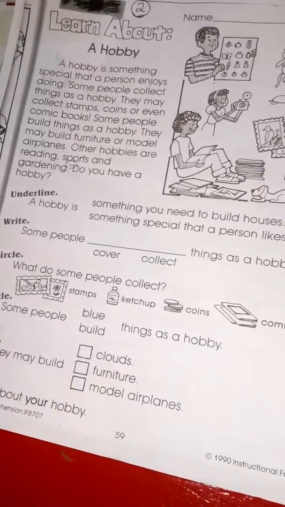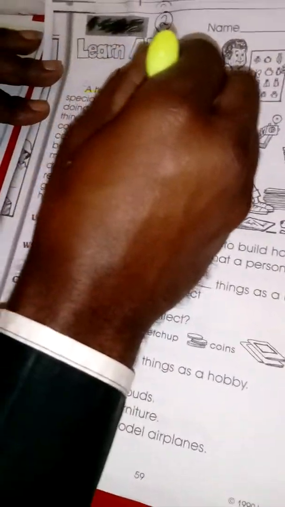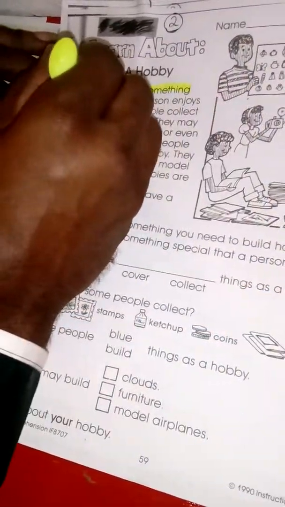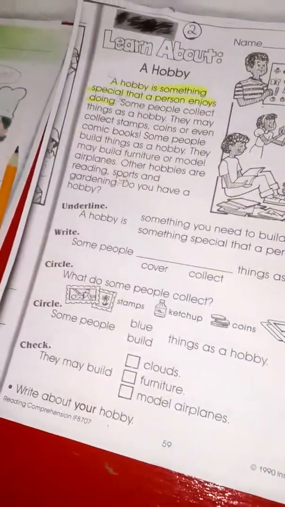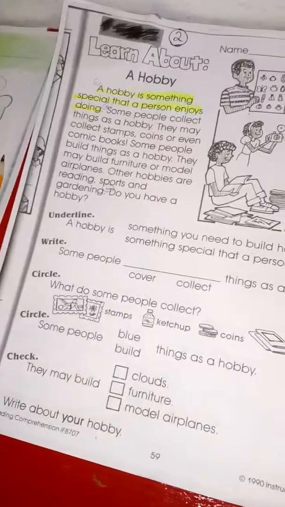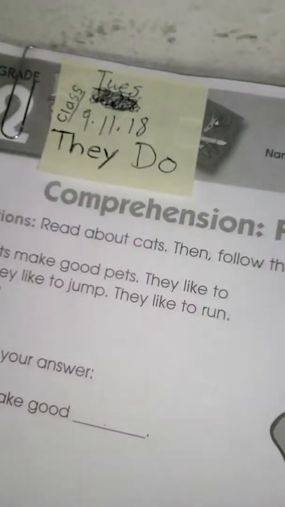So what do I know? I know that the main idea, I found it. The main idea is in that first sentence. That's my main idea. I found it. Excellent.